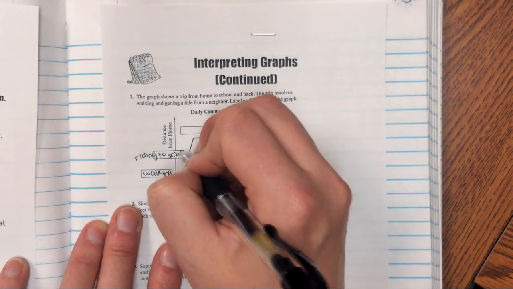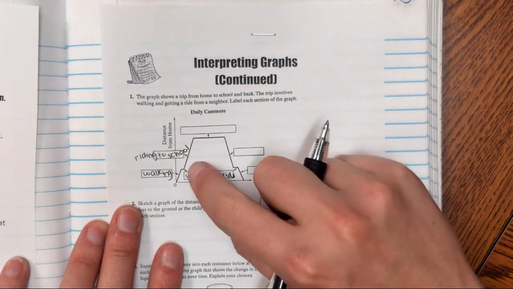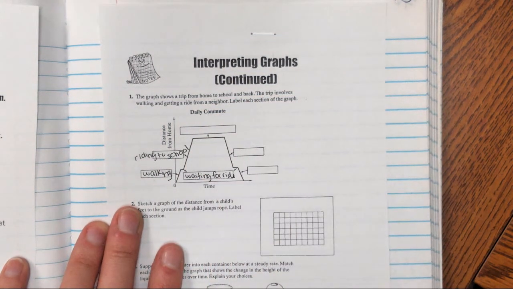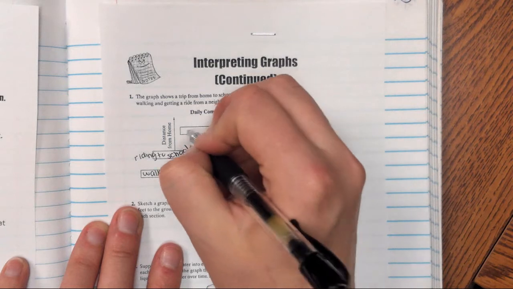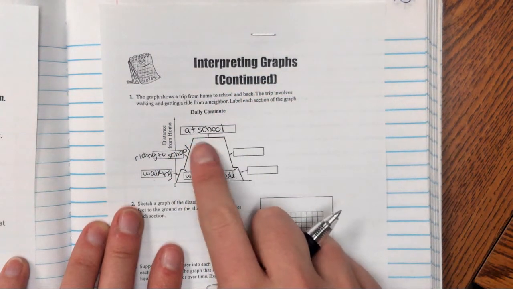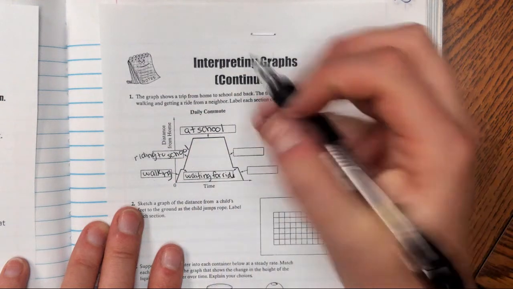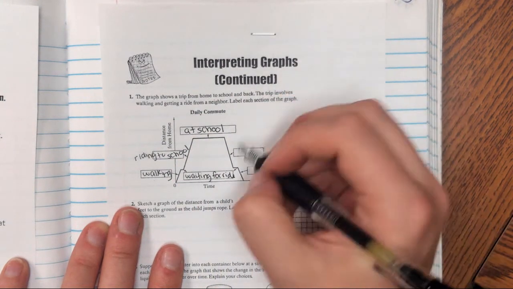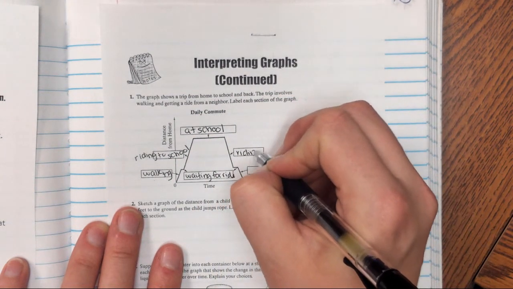Since my distance from home is increasing, you're riding to school. This is during the day, so this would be while you are at school. Your distance from home doesn't really change too much while you're at school. Alright, now we're getting closer to home, so I would say this is riding home.